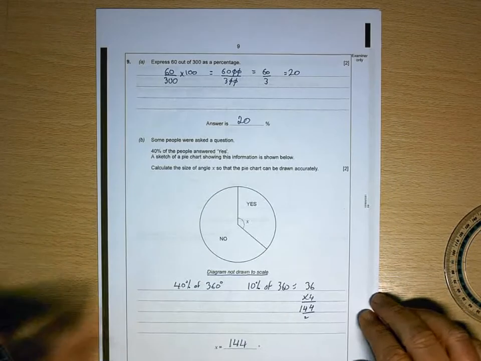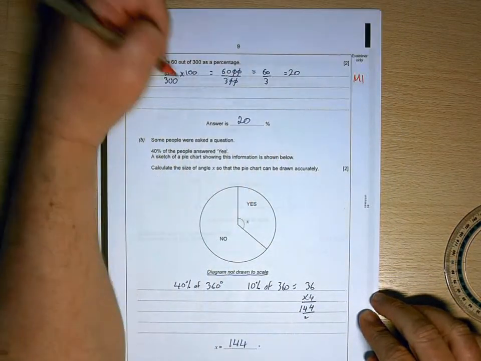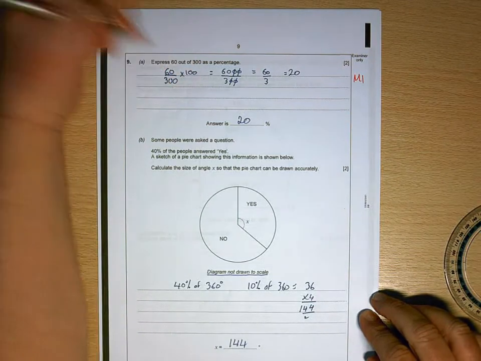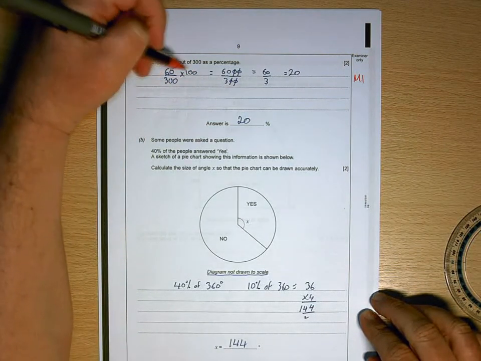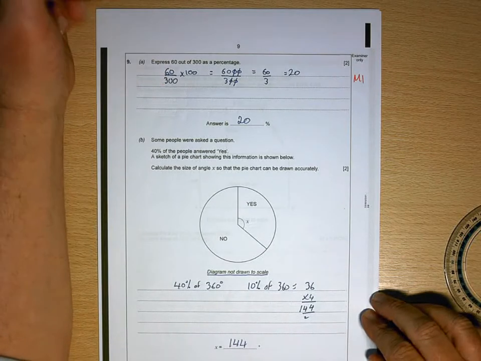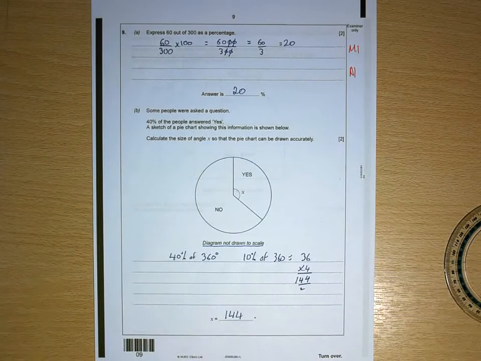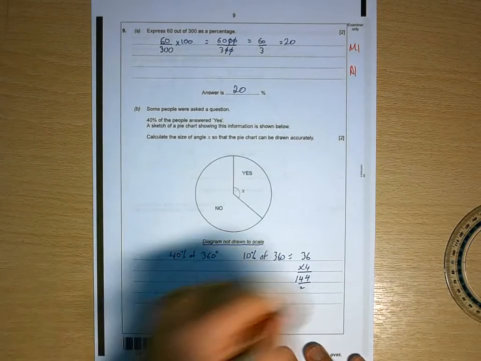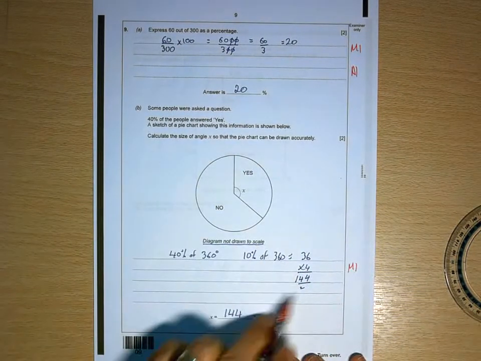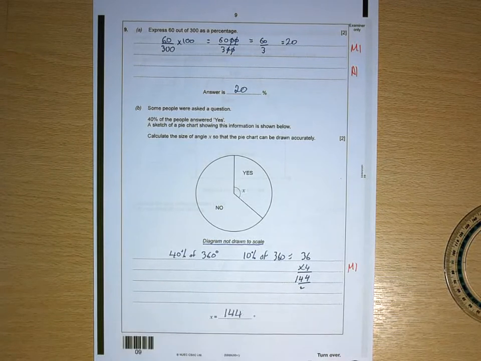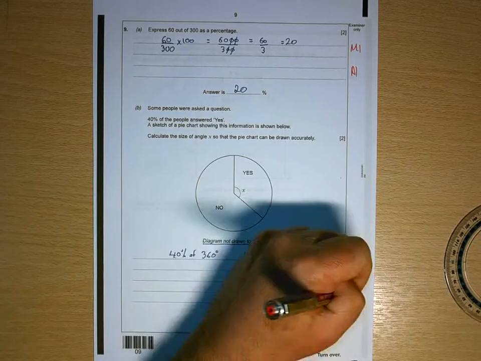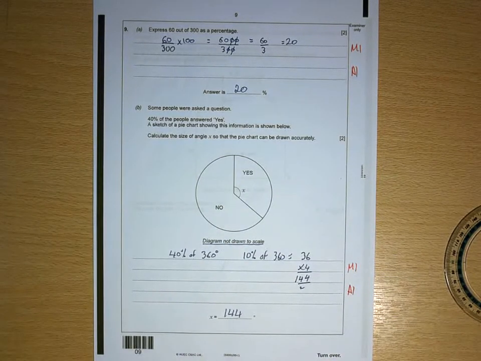So we're into method marks now. There's a method mark there if I see that on your paper, even if you mess it up, you've got your method mark for showing you're about to try and do the right thing. And then an answer mark for the correct 20%. Same here: if I see a method where you were correctly trying to find 40% of 360, by first of all finding 10%, for example, and multiplying by 4, and the second mark is for getting the right angle, 144 degrees.